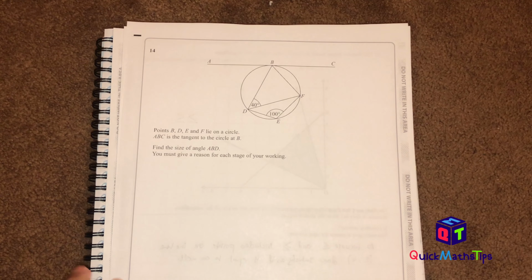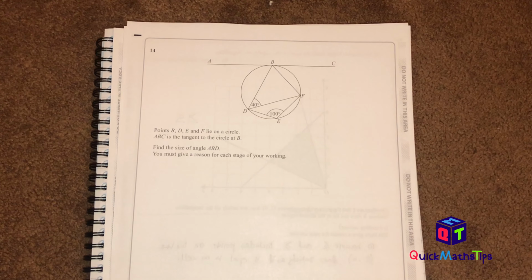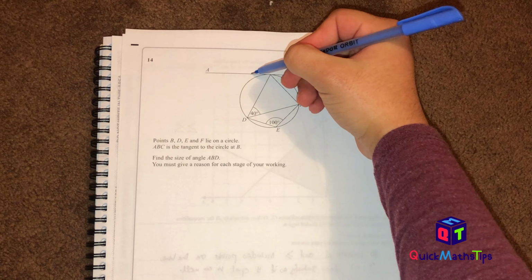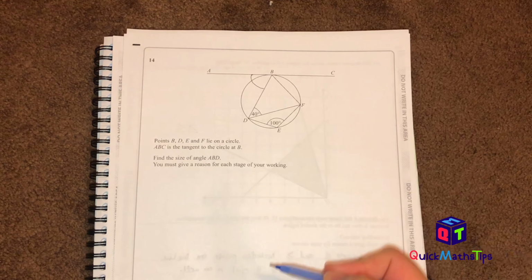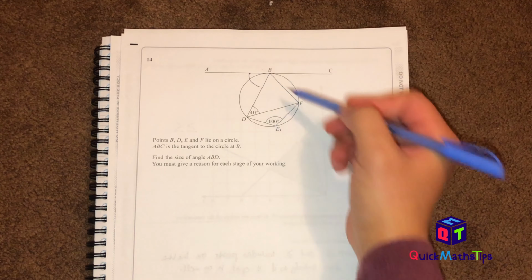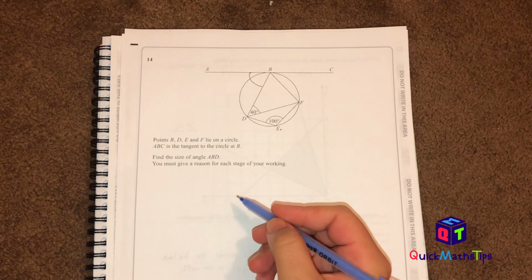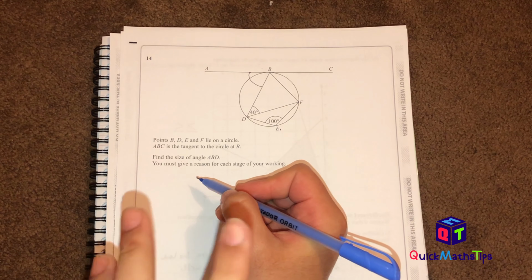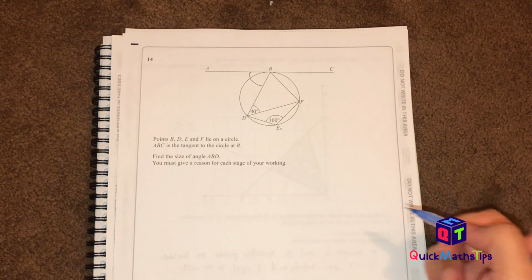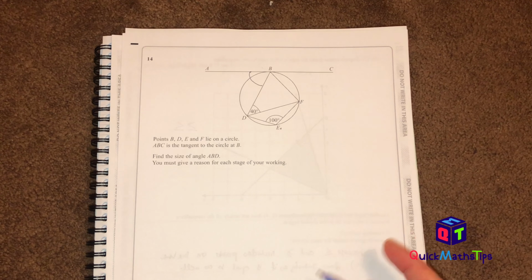Points B, D, E, and F lie on a circle. ABD is the tangent to the circle at B. Find the size of angle ABD. You must give a reason for each stage of your working. Okay, the question is asking us to work out this angle here. First and foremost, this shape is a cyclic quadrilateral, okay? A cyclic quadrilateral is a four-sided shape where all four corners touch the circumference, okay? So it cannot be any other quadrilateral. It has to be a cyclic quadrilateral.